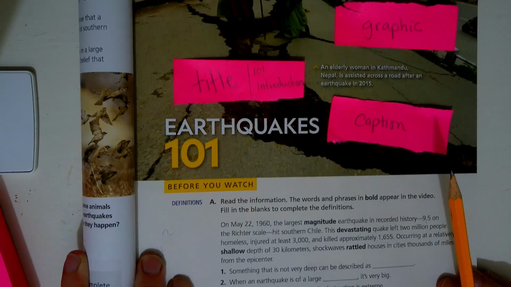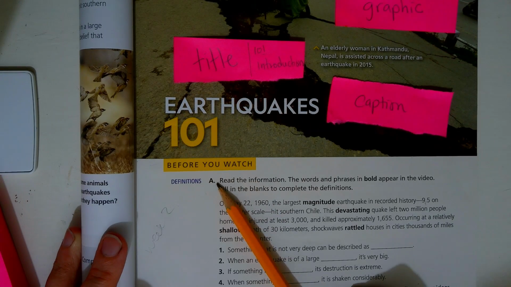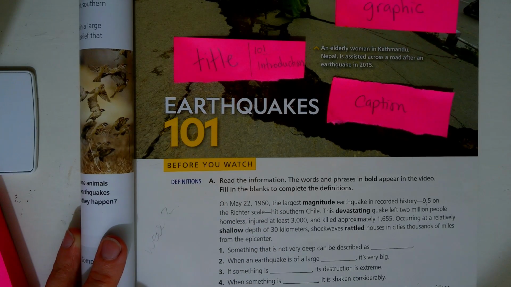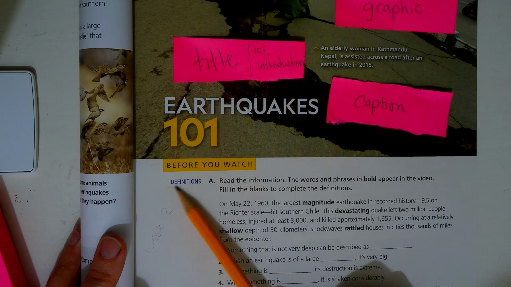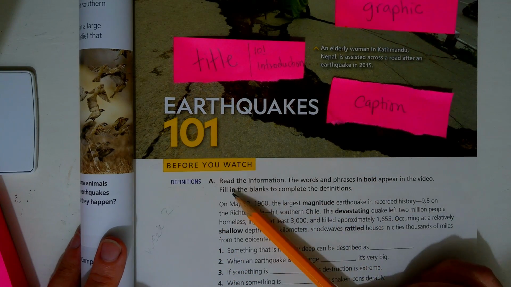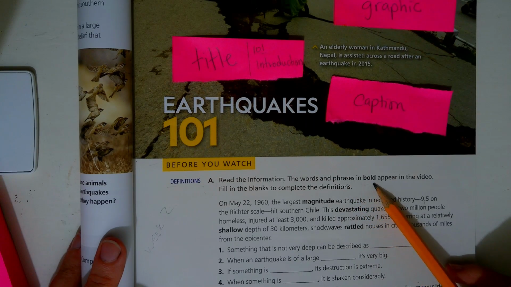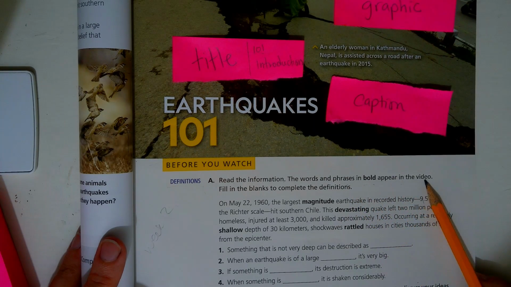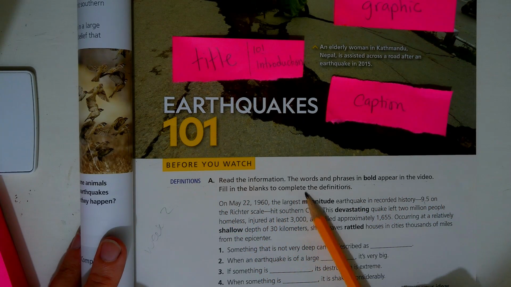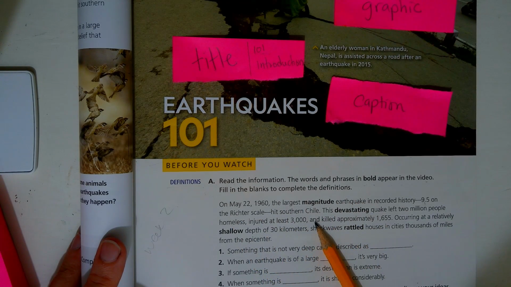Now I'm going to move down to Before You Watch. And we're going to do Activity A and Activity B. So Activity A is definitions. So this is vocabulary. It says read the information. The words and phrases in bold appear in the video. Fill in the blanks to complete the definitions. So first I read the paragraph. I'm going to stop at each of these words and make sure I know what they mean.